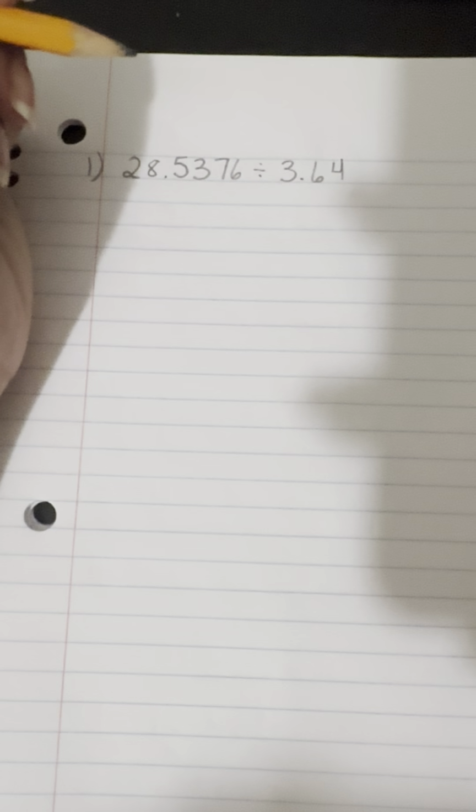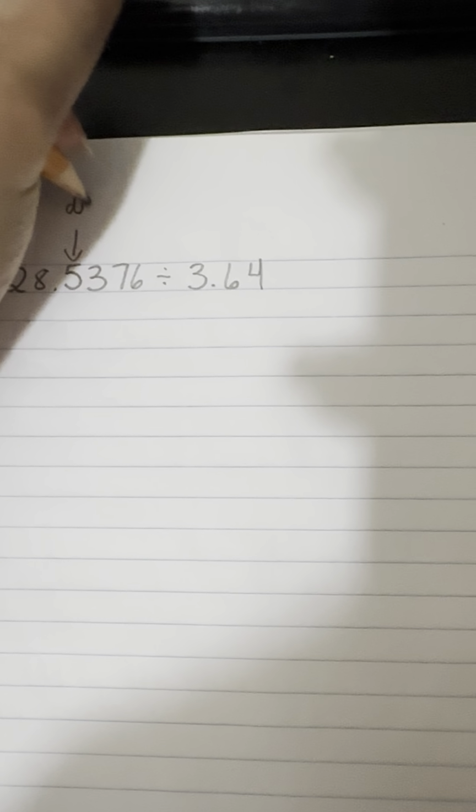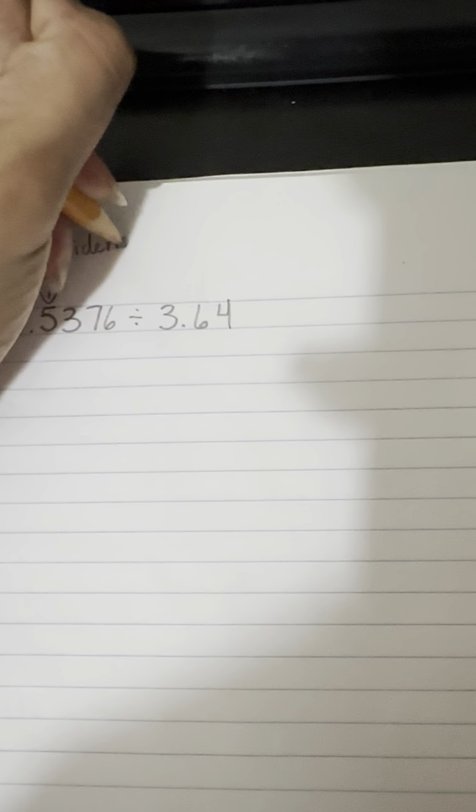Another example of dividing decimals. And our problem is 28.537 divided by 3.64. Now, as you can remember, the first step that we're going to want to do is identify the dividend and the divisor. So this number here is the dividend. And this number here is our divisor.